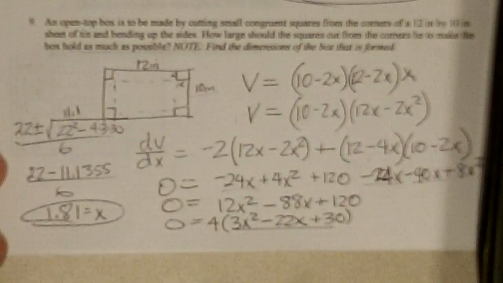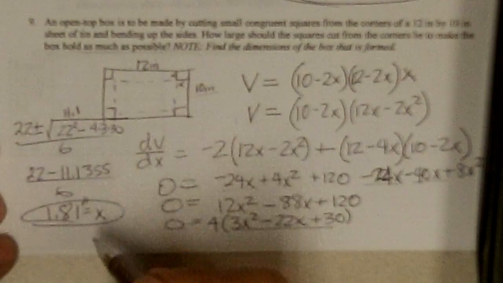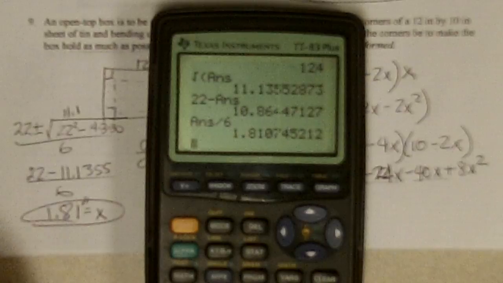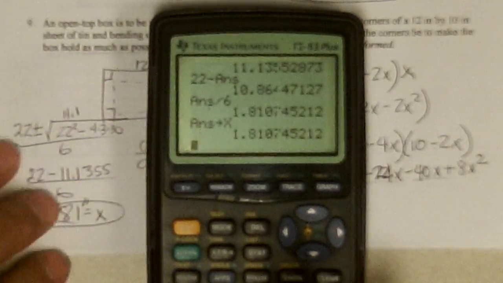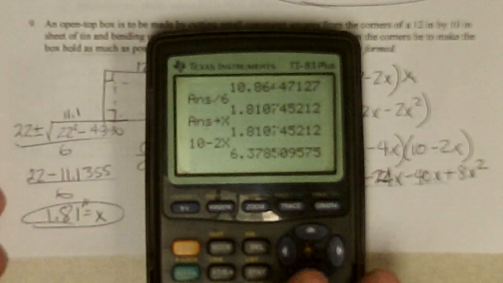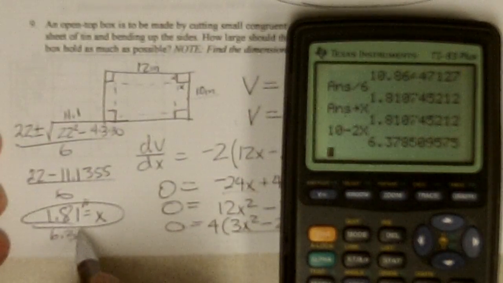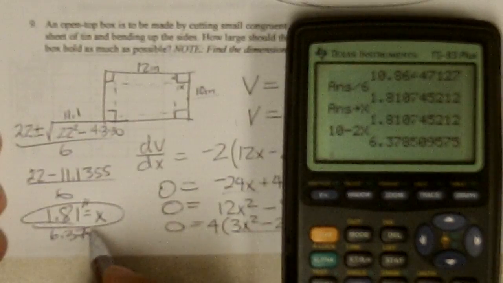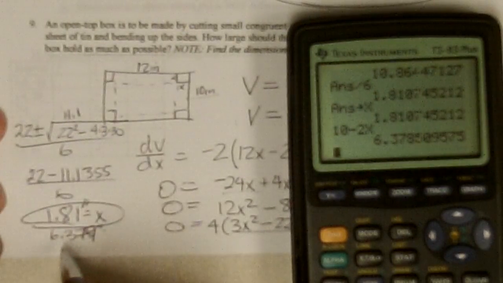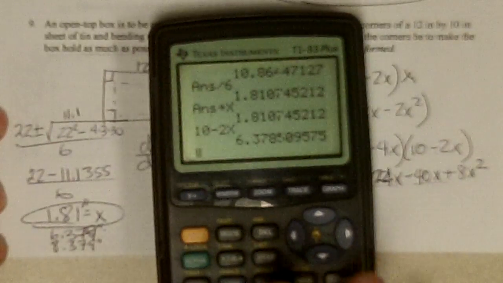So the dimensions of the box would be 1.181 inches high, and 10 minus 2 of those. I'm going to store that next so I have it, and so I'm going to go 10 minus 2x, and I get 6.378 inches is the width, and the length is going to be 12 minus 2x, which is 8.379 inches.